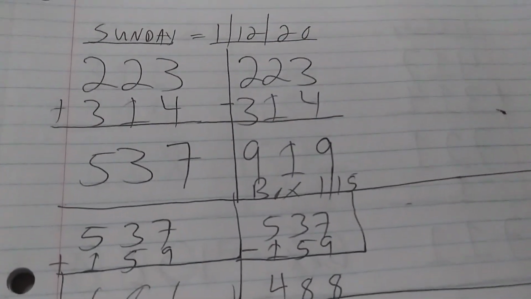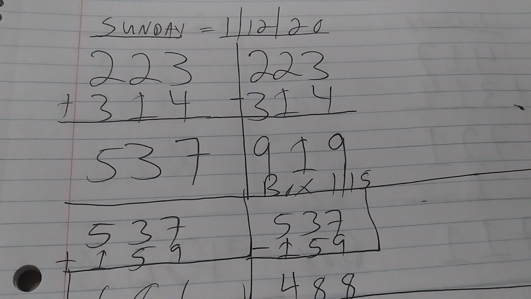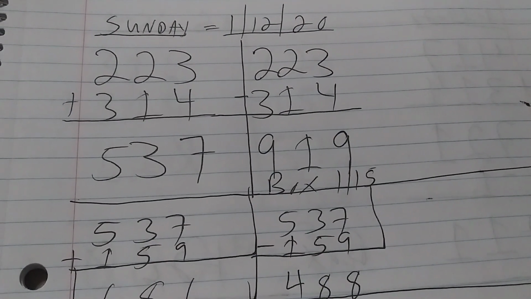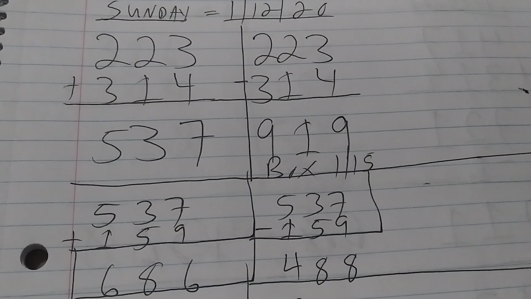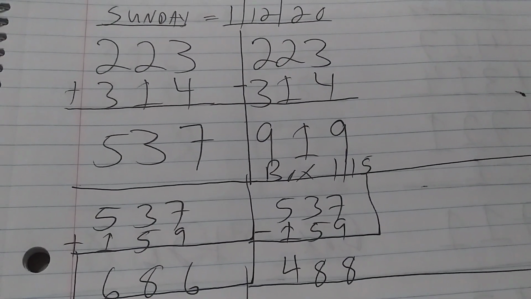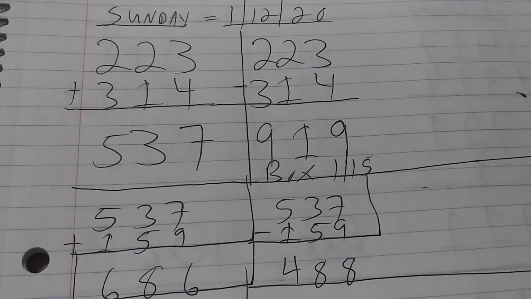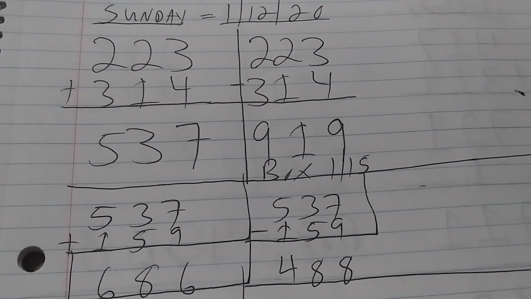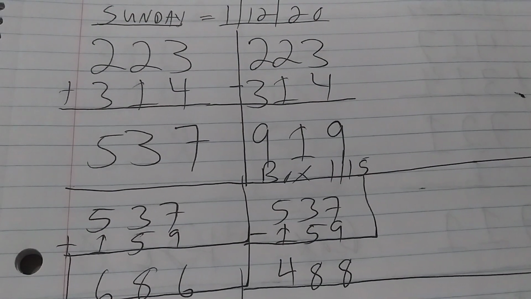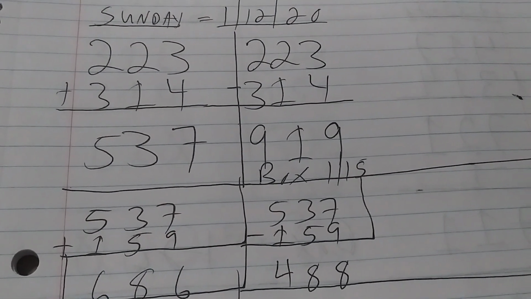Okay, so the number 223 hit on 1/12. You're going to add 314, so 2 plus 3 is 5, 2 plus 1 is 3, 3 plus 4 is 7, and 537 did not hit in the next 7 days.